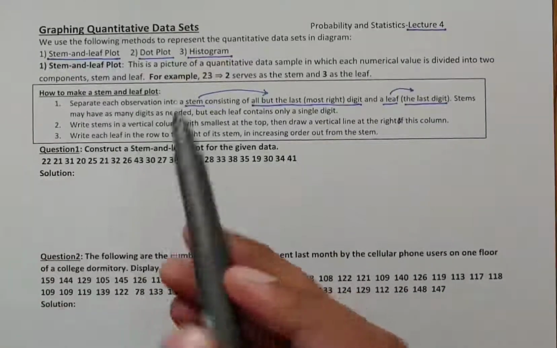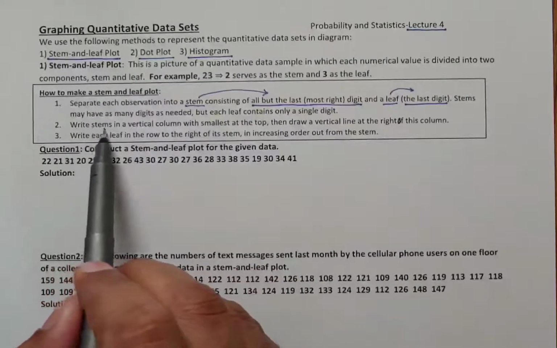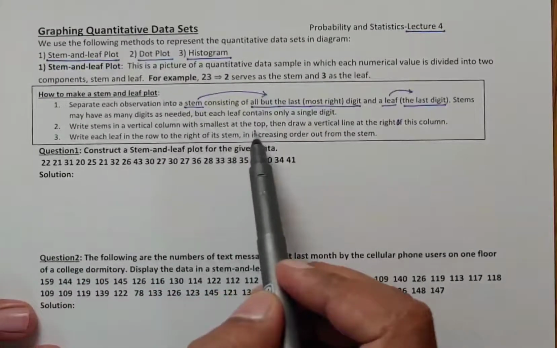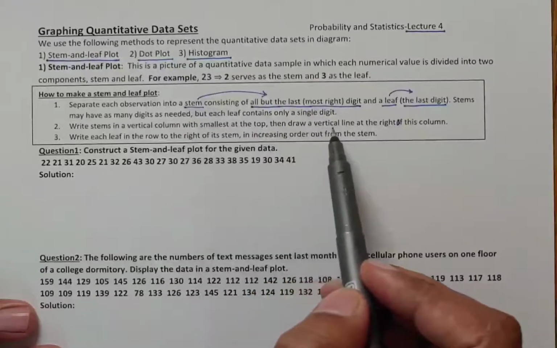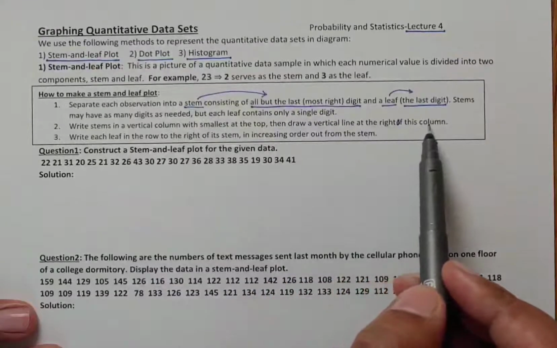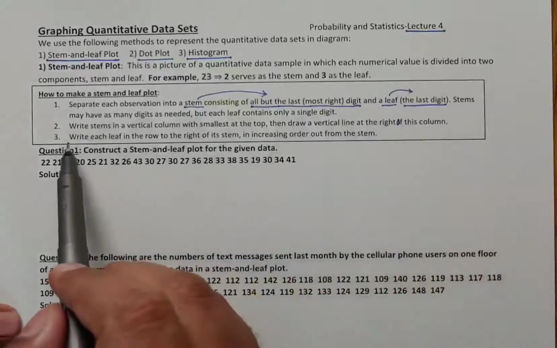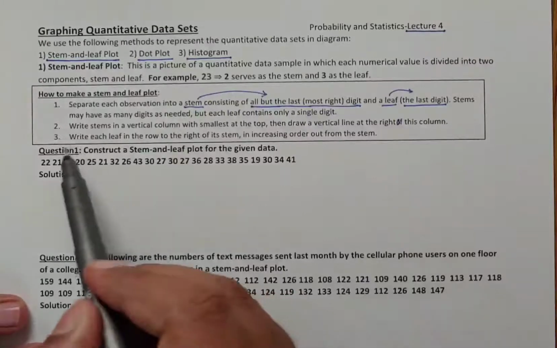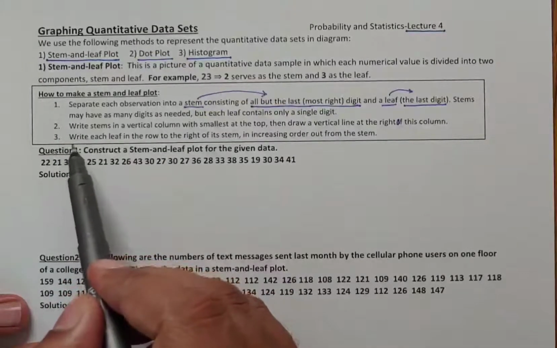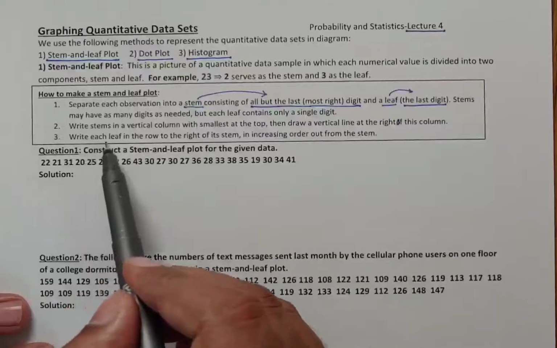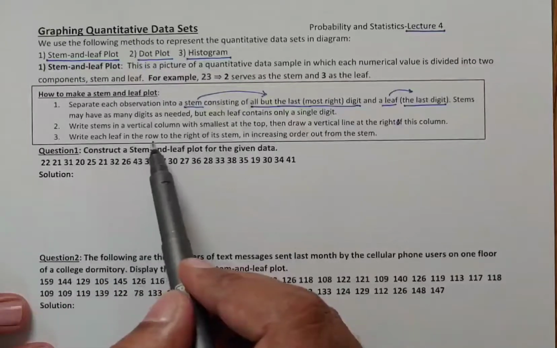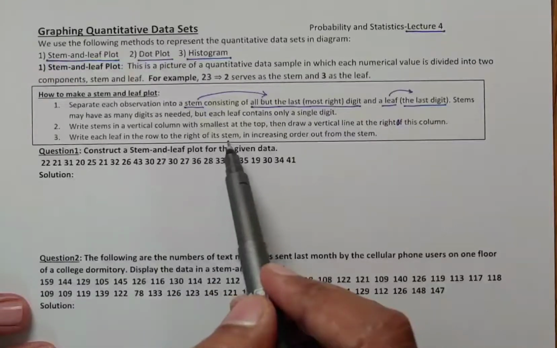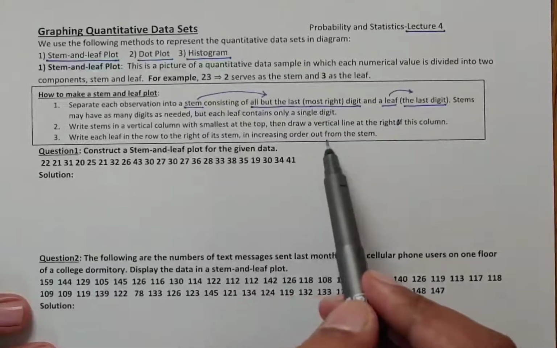Now, the second step is write stems in a vertical column with smallest at the top, and then draw a vertical line at the right of this column. We'll do these steps while solving these questions. So let me first read the third step: write each leaf in the row to the right of its stem, in increasing order out from the stem.